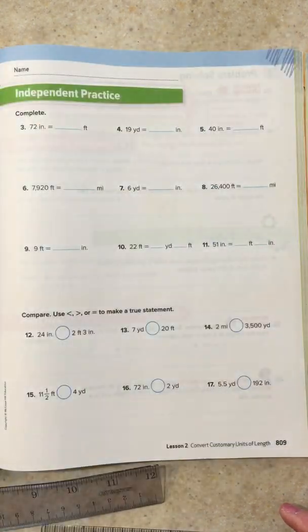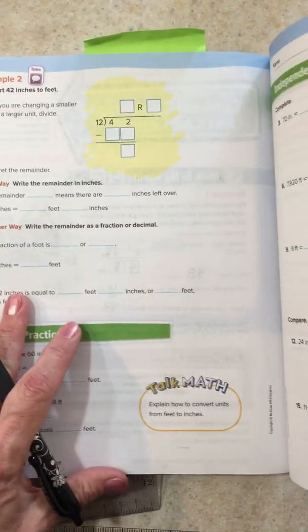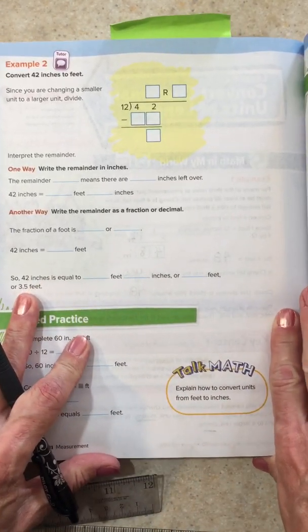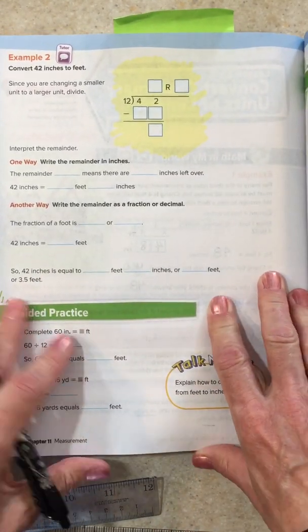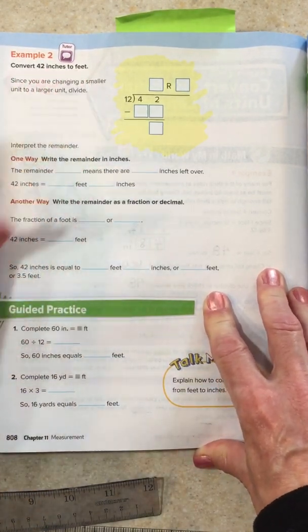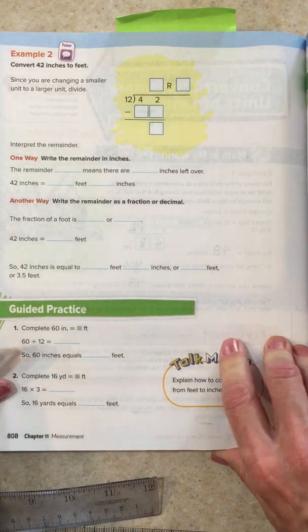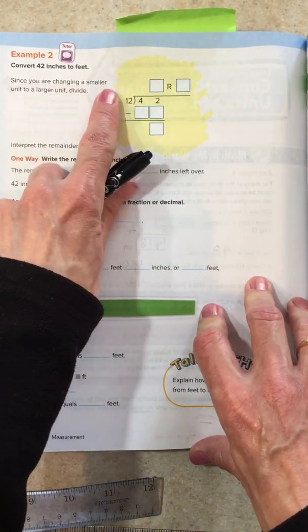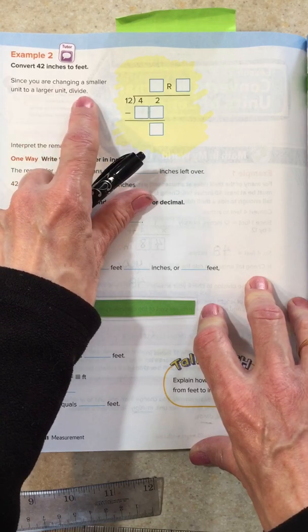Next page. So time to apply that strategy. Here we go. Okay, convert 42 inches into feet. How many feet would that be? And you do that by dividing by 12. Since you're changing a smaller unit to a larger unit, you divide.